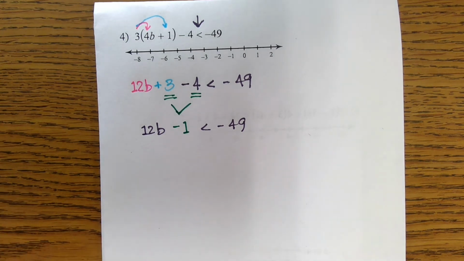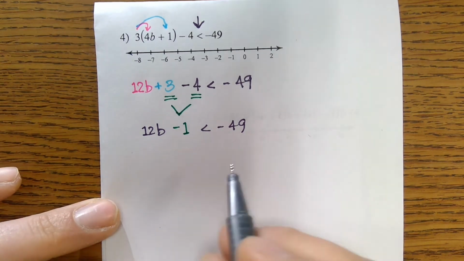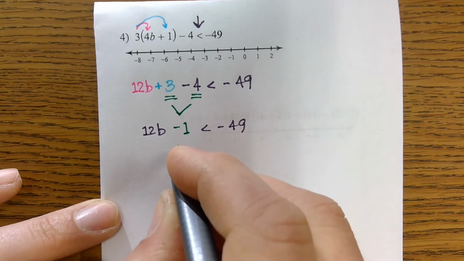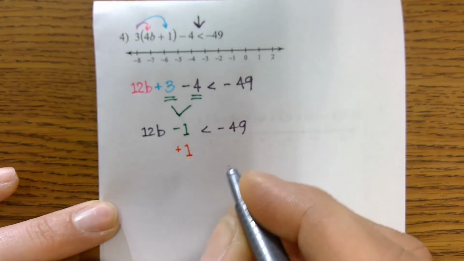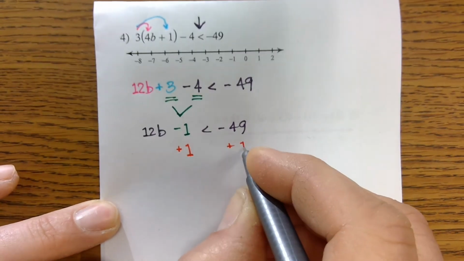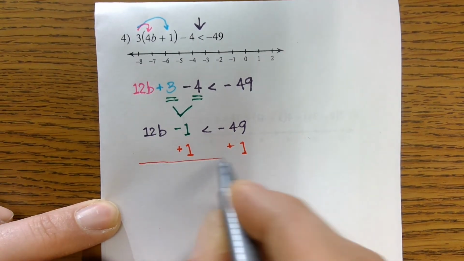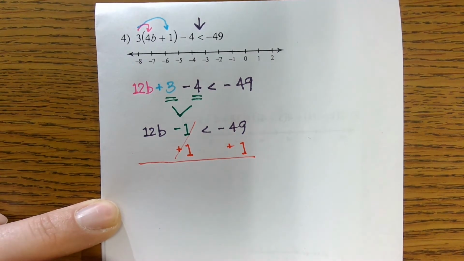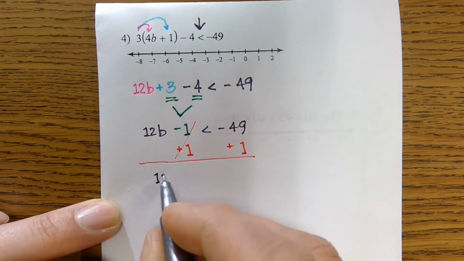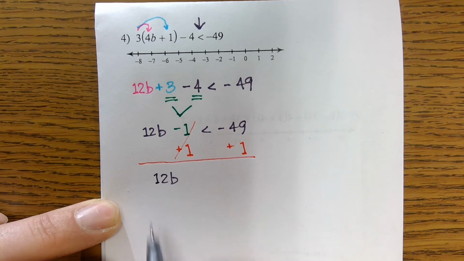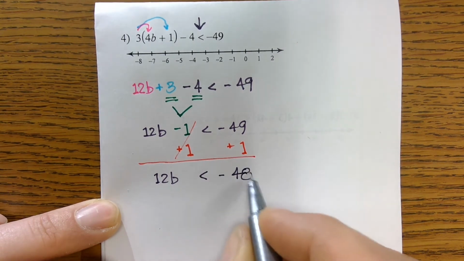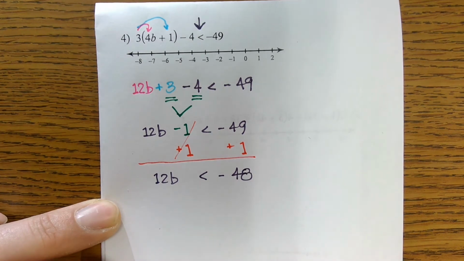So the only thing left to do is start moving the rest of the constants, or just plain old numbers, to the other side. So negative 1, the inverse, or additive inverse, is positive 1. What that's saying is when I add 1 to negative 1, I end up getting 0. So a lot of people refer to that as just canceling out. I don't need to write that 0 if there's already something else on that side. Negative 49 plus 1 is negative 48.